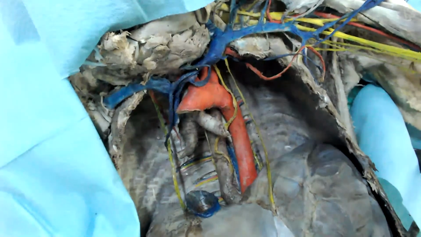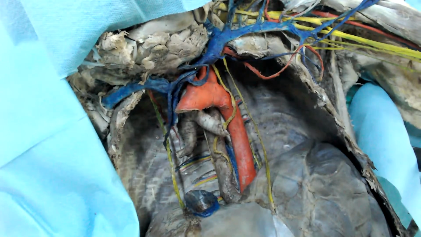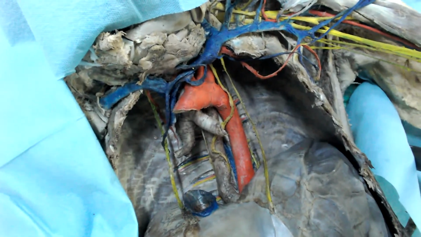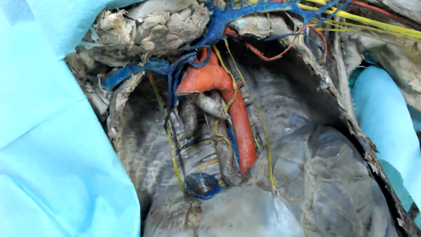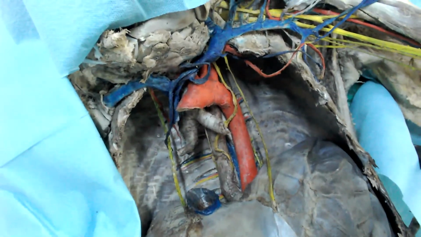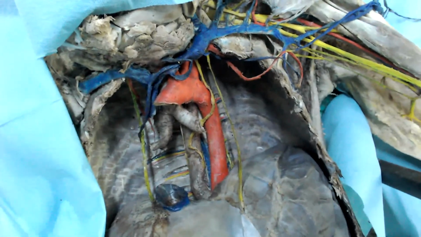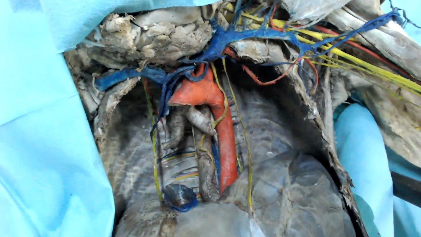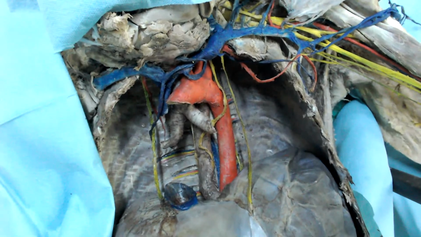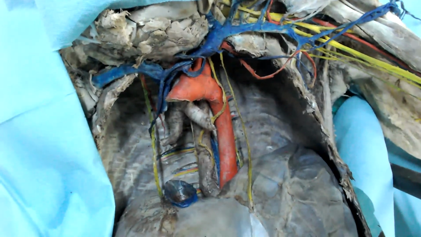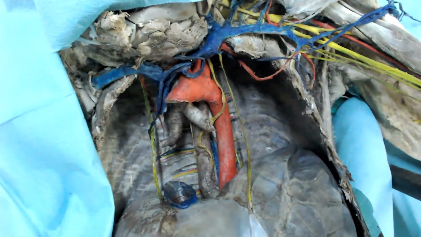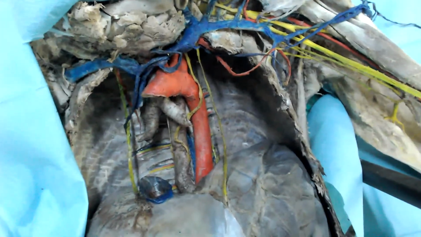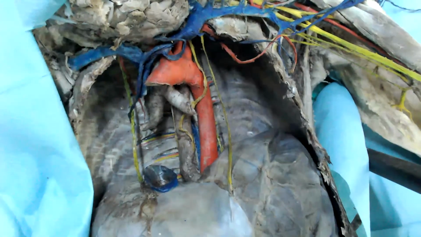Some veins are in the superior part and they use gravity, while the ones which are inferior use the contraction of the muscles to push the blood higher and higher. Plus, because of their valves that are located inside, the blood cannot go lower than it was pushed.